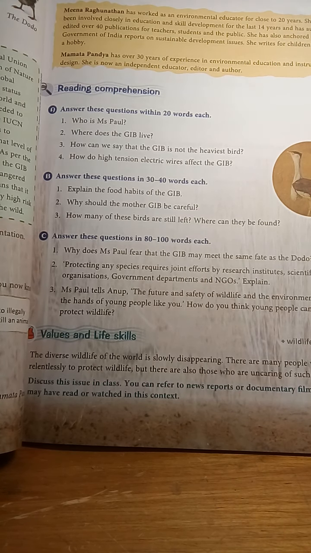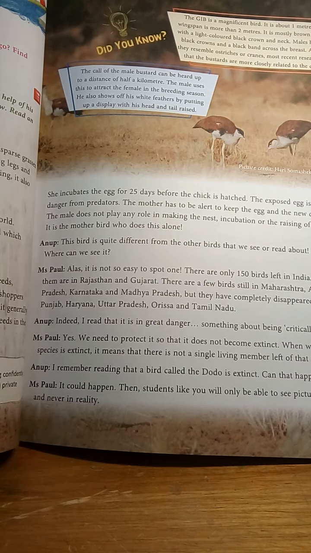Since GIBs are critically endangered, they're put in the category of critically endangered species, and there are only 150 of these birds left all over India, to be found in parts like Rajasthan, Gujarat, Madhya Pradesh, Karnataka, etc. And since they live on the land, they run the risk of predation from dogs and other animals which roam on the ground.